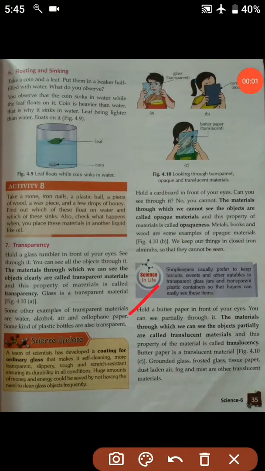So students, hold a butter paper in front of your eyes, just like the girl is holding it in this way. You can see partially through it. In transparent glass we can see properly and very accurately. In an opaque object we cannot see, but through butter paper we will be able to see partially.